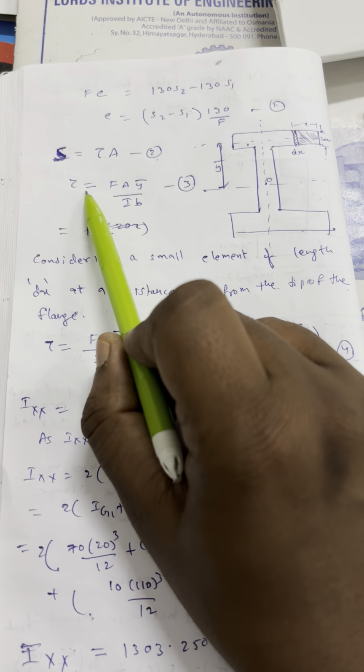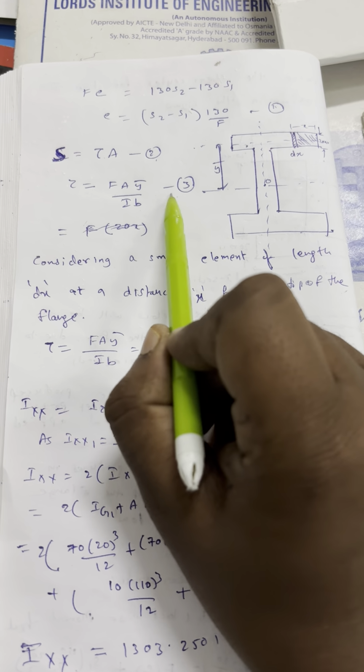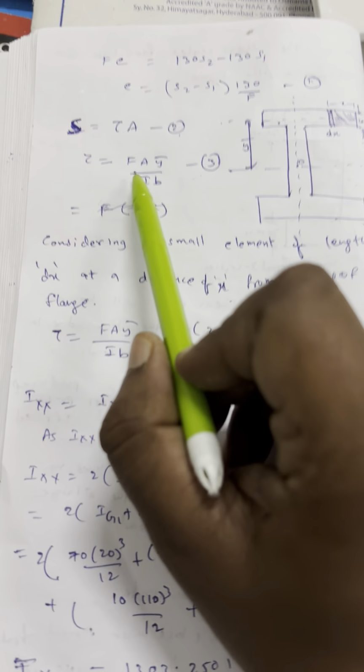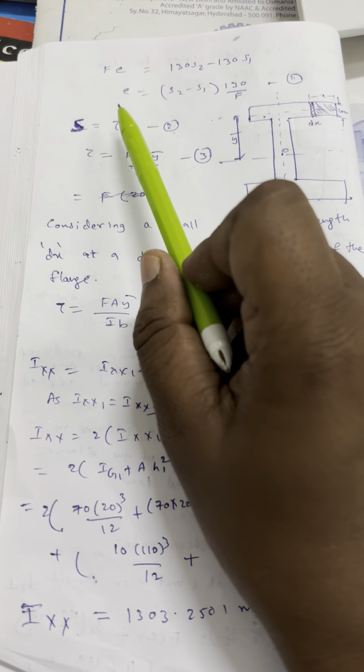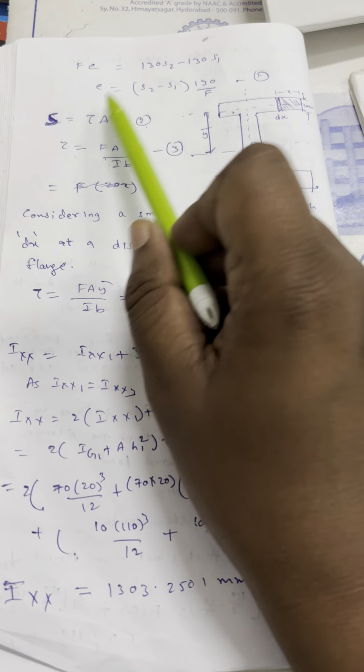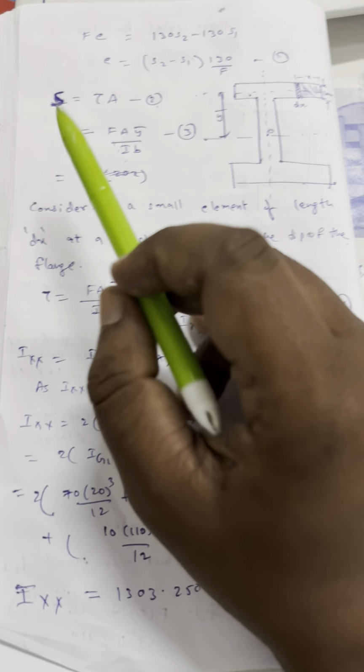Here the shear stress formula we know: tau equals F A y bar by I B. Let this be equation number 3. Now here we need to find tau first, then we substitute here and find S1, S2, and we'll substitute here, and we can find the position of the shear center.